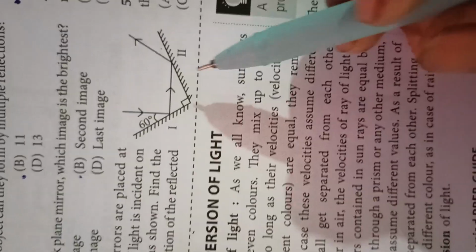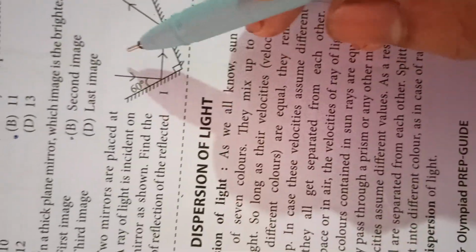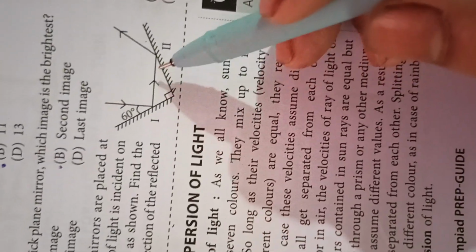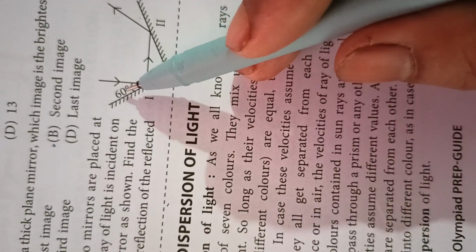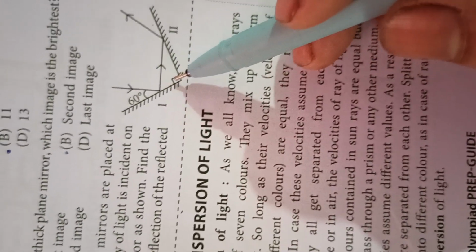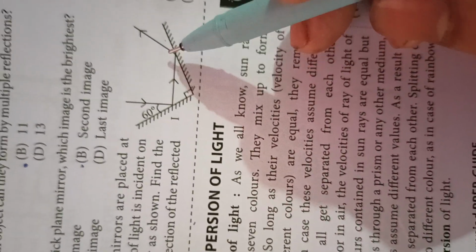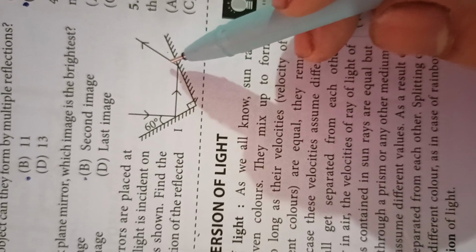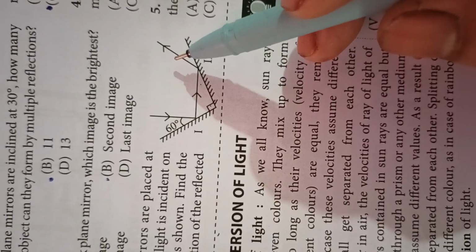Here you draw normals and you can find it easily, or use the property of triangle. This is 60, this is 60, so this angle must be 60. It is 90, so it is 30. Since it is 30, it is 30. While here you draw a normal, the angle of reflection is 60 degree.